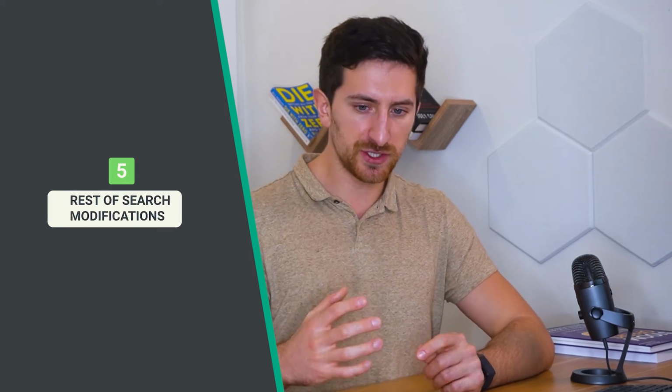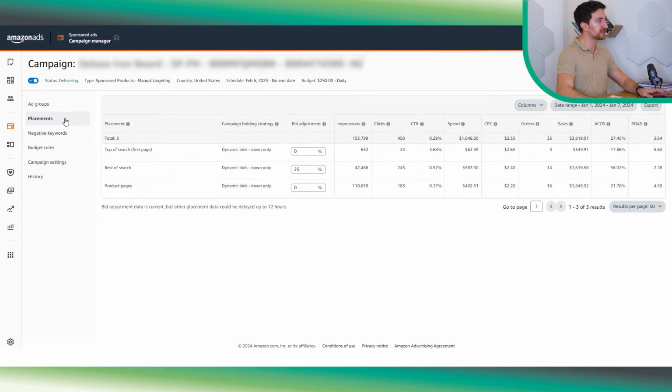This tip is about placement. There is a new feature that finally came out in our campaign placement tab, where you can see that we finally have access to the rest of search placement modifier. So if you go here in your campaign, you click placement. If you open any campaign under placement, you should see that rest of search, the second row, has the ability to adjust the bid adjustment.